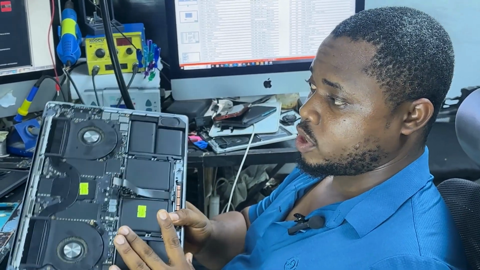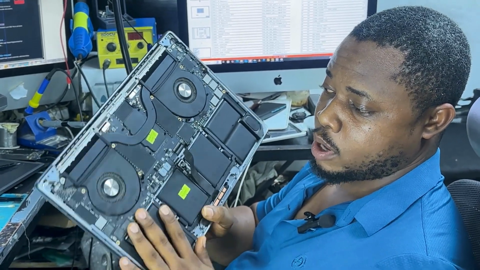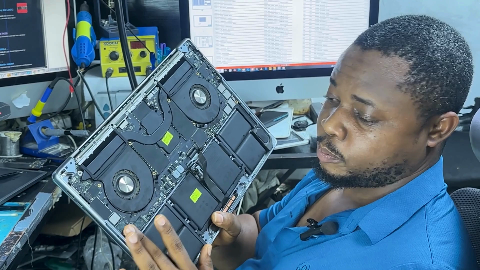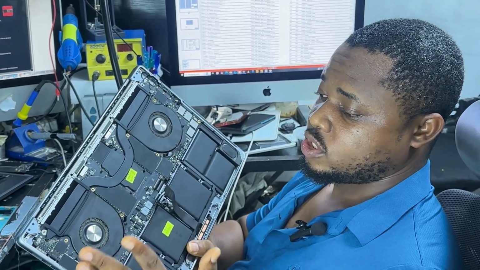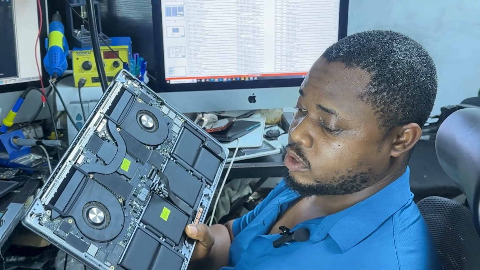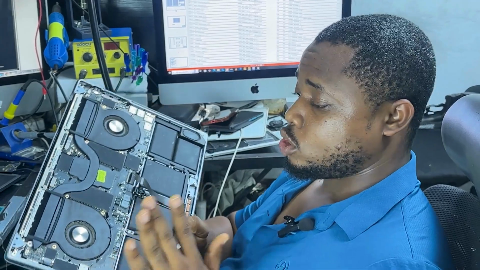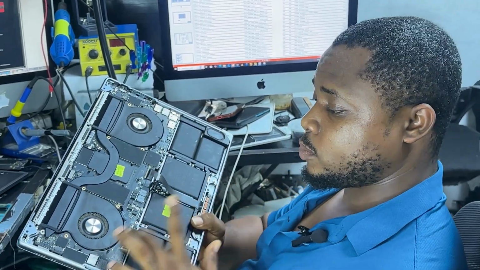So what we did here was to follow the normal procedure on power problem solving, which is taking your readings from your DC in to your PP bus, from your PP bus to your power regulators and all the rest. So these are the steps we took on this motherboard.